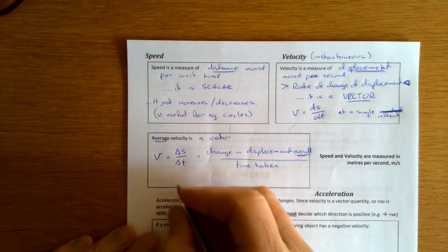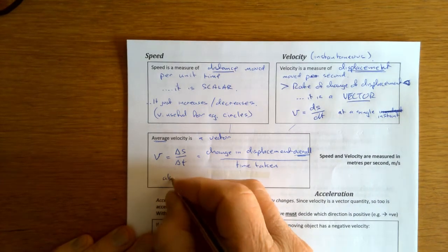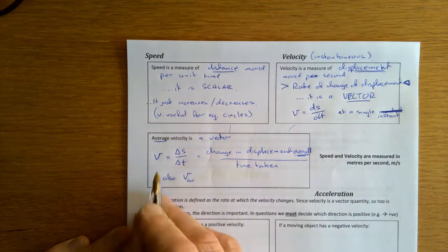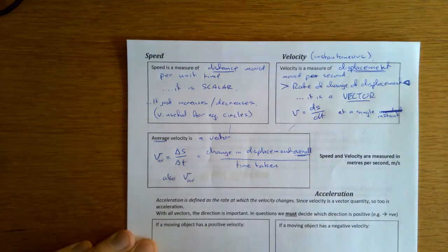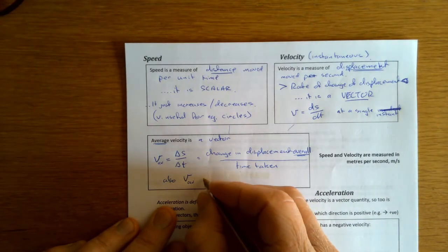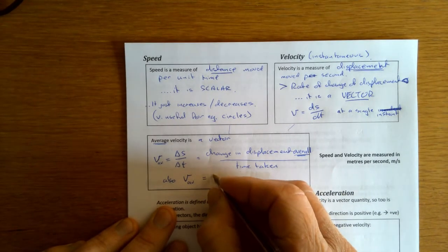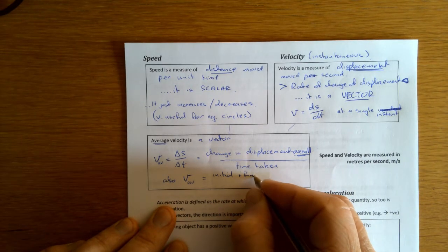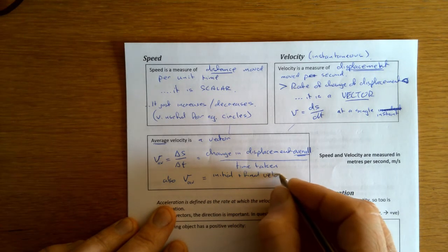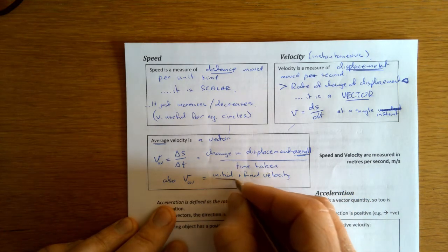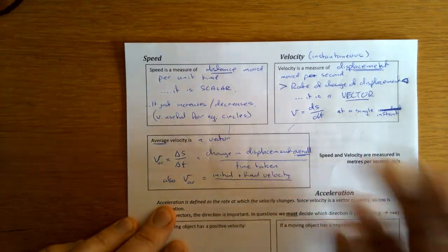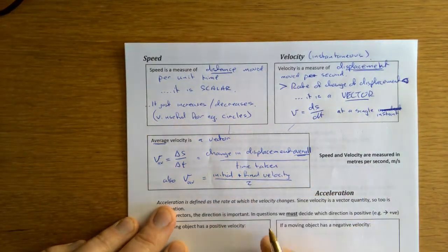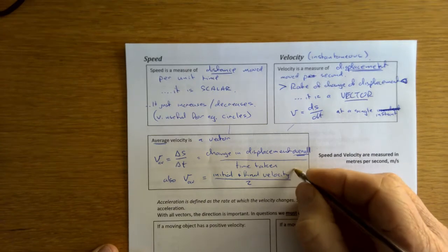So it's also worth pointing that out. So V, and I'll just put average as a little subscript on both those. So V average is initial plus final velocity. So we've got two different values. You simply add them up and because you've got 2, divide by 2. Okay, so it's a really nice, useful thing to think about.